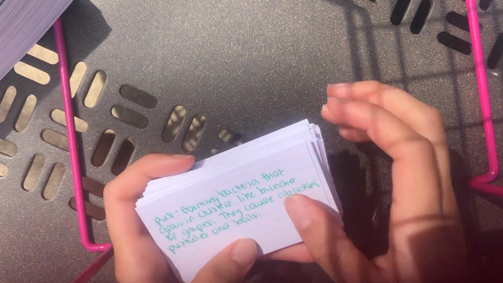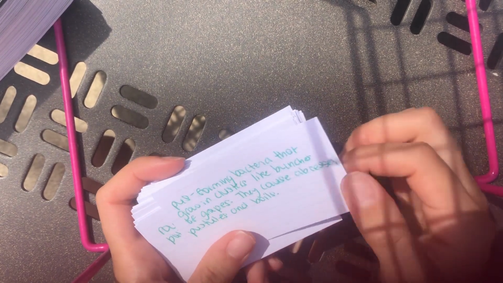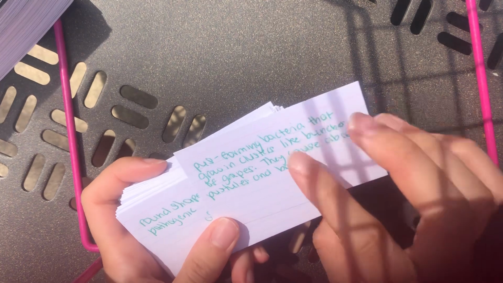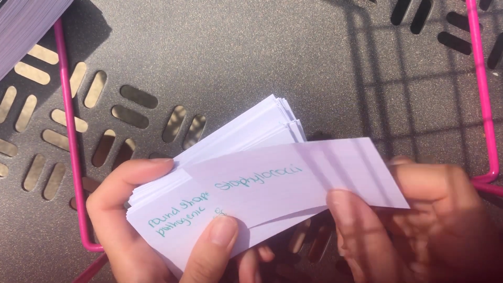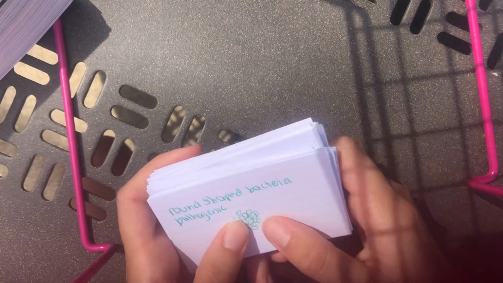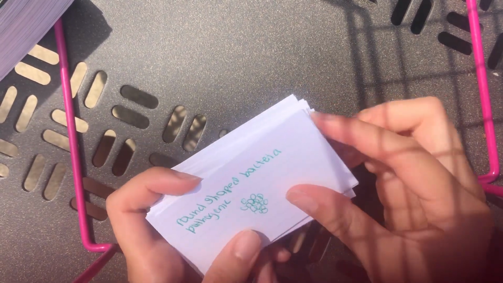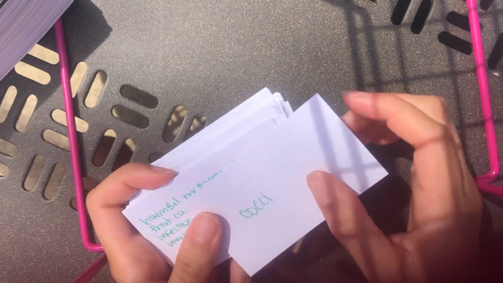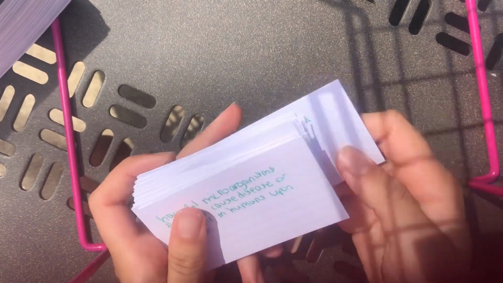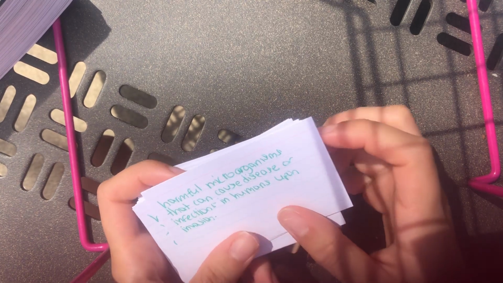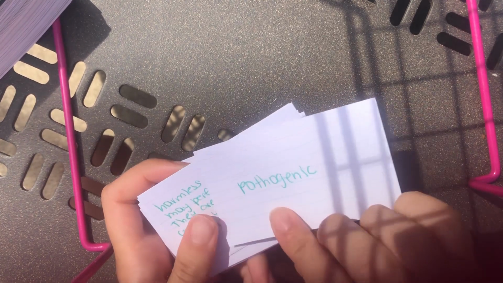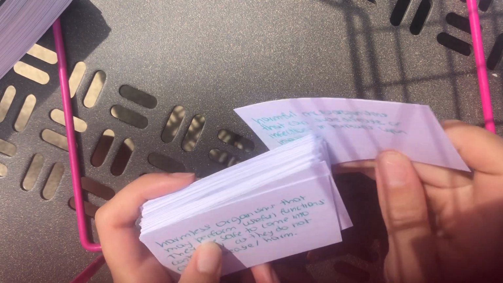Pus-forming bacteria that grow in clusters like bunches of grapes. These cause abscesses, pustules, and boils and are known as staphylococci. Round-shaped bacteria that are pathogenic are known as cocci. Harmful microorganisms that can cause disease or infections in humans upon invasion are known as pathogenic bacteria.